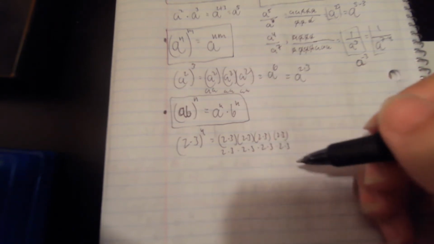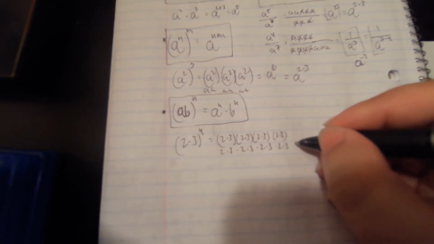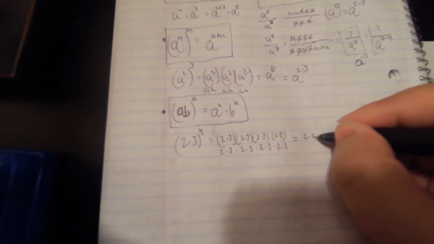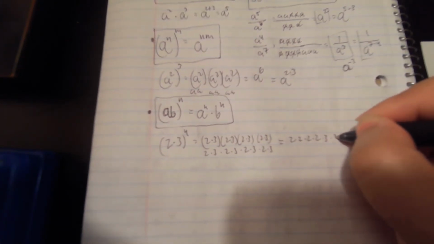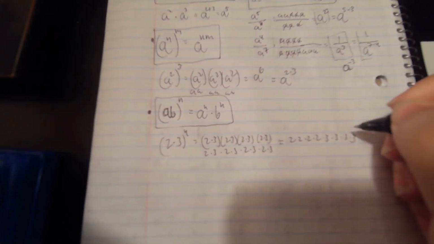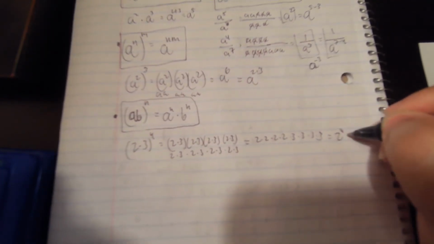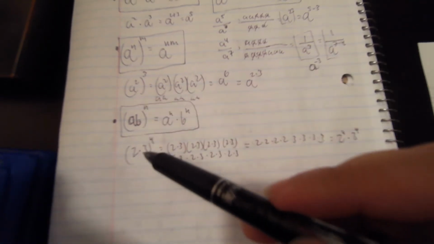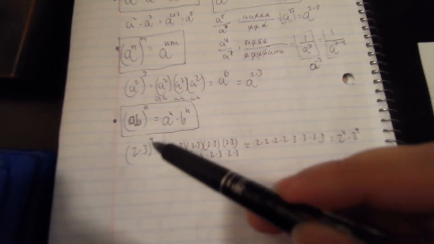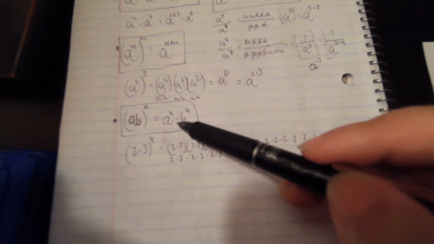Well, if I shuffle them where I just put all the 2's on the left side and all the 3's on the right side, I'm going to end up with 2 times 2 times 2 times 2, 4 times, and 3 times 3 times 3 times 3. Well, this just simplifies as 2 to the power 4 times 3 to the power 4, and that's exactly what this rule says. So 2 times 3 to the power 4 should be equal to 2 to the power 4 times 3 to the power 4, meaning a times b to the power n should be a to the n times b to the n.